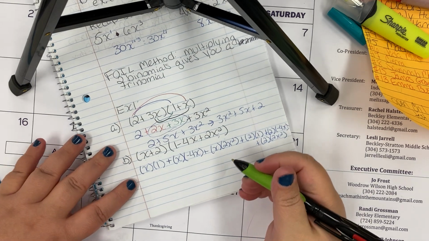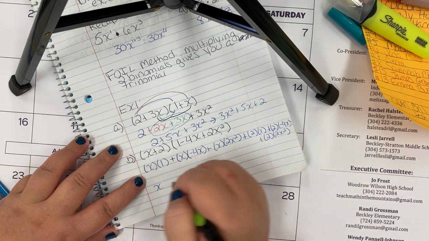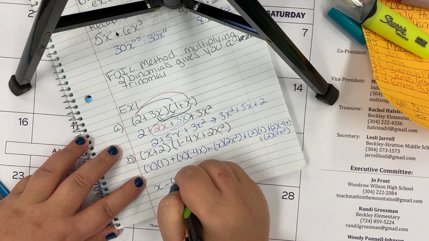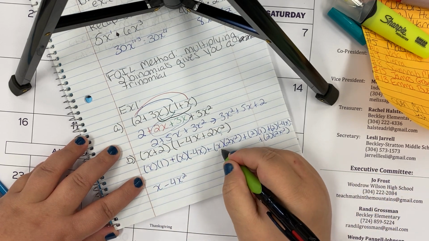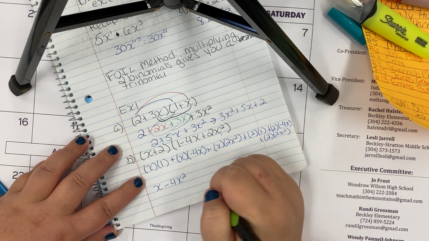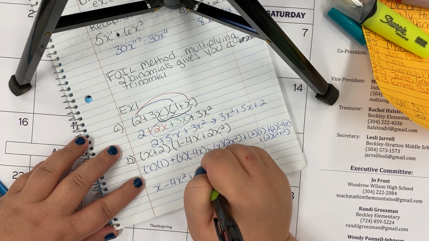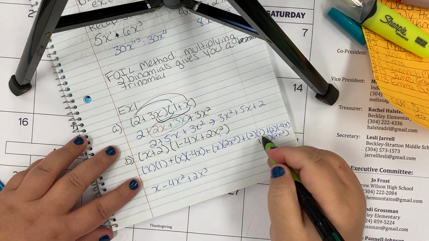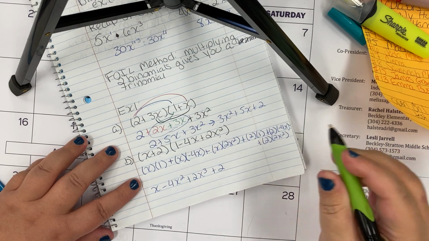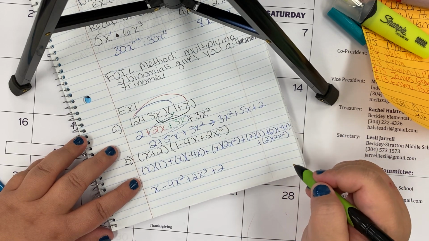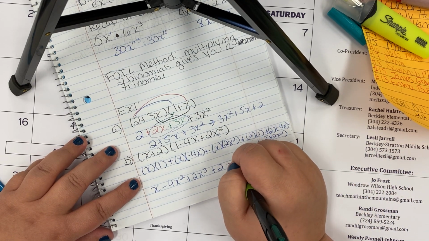So we're going to multiply and add. We'll have x minus 4x squared. X times 2x squared is going to be 2x to the 3rd. 2 times 1 is 2. 2 times -4x is going to be minus 8x.